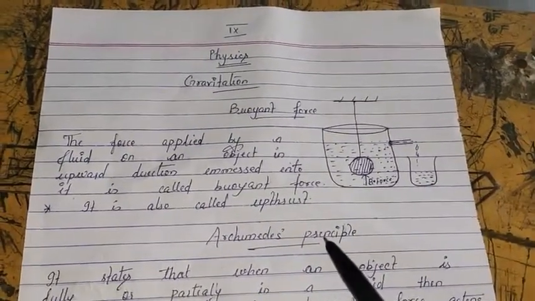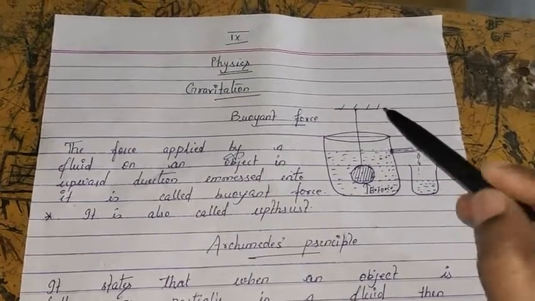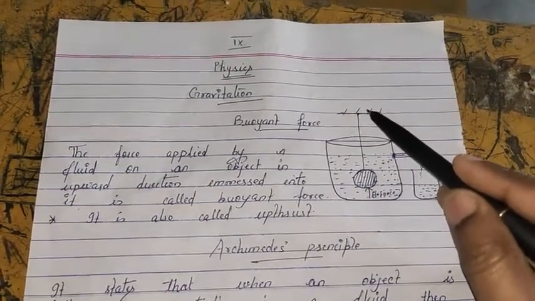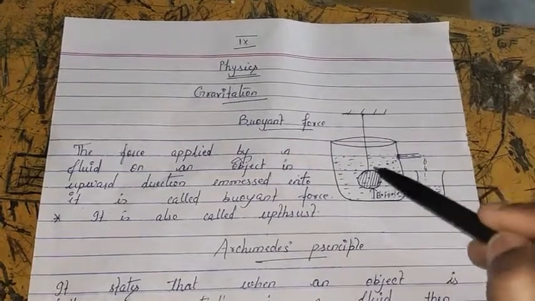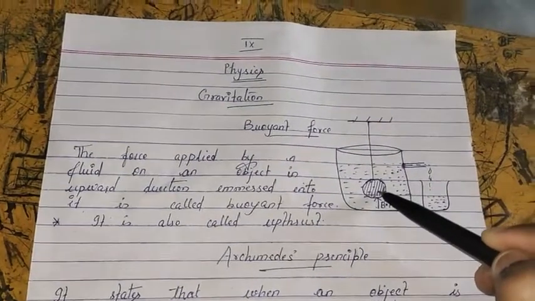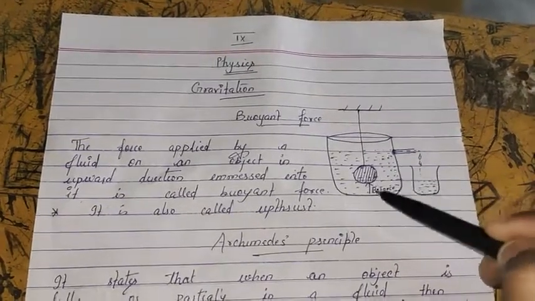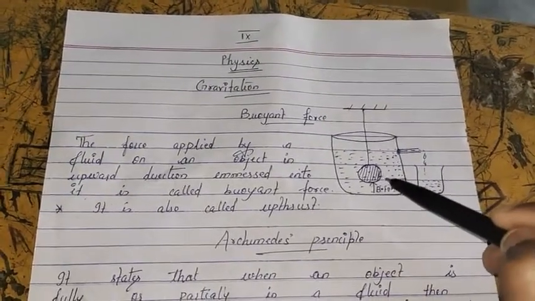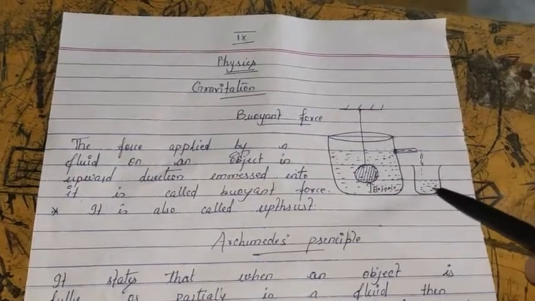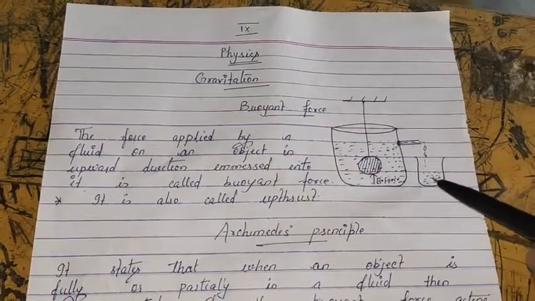Now this Archimedes principle states that suppose we are going to dip or immerse an object either fully or partially in a fluid, then the magnitude of buoyant force acting on it is equal to the weight of the fluid displaced.